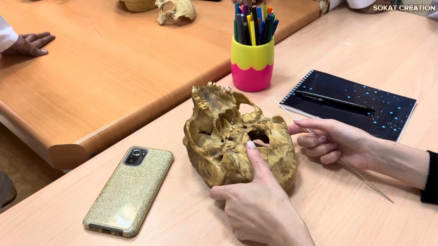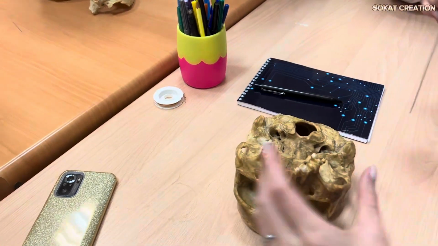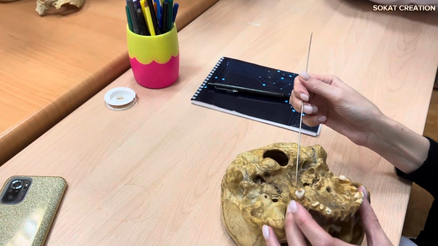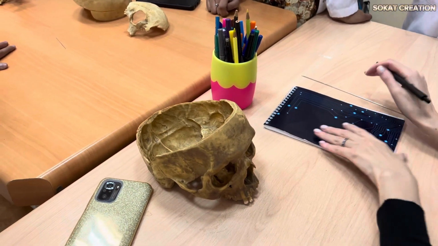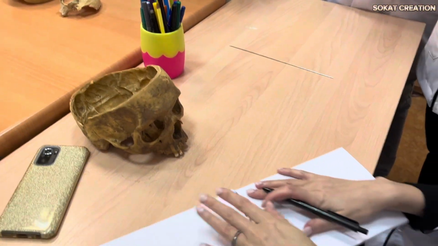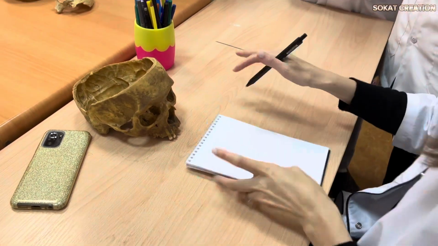Ma'am, can you show the pterygoid process, where it is? Yes, pterygoid process. And I can drop it in my list. Okay. Yes.